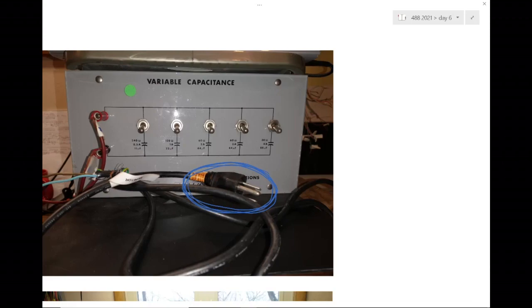I can combine capacitors in parallel, but it's not infinitely variable. It's not an infinitely variable capacitor. So this is what I have to work with. Notice how these are marked. This one says 240 ohms. So that's reactance at 60 hertz, somewhere on here, and it was blocked by the cord.